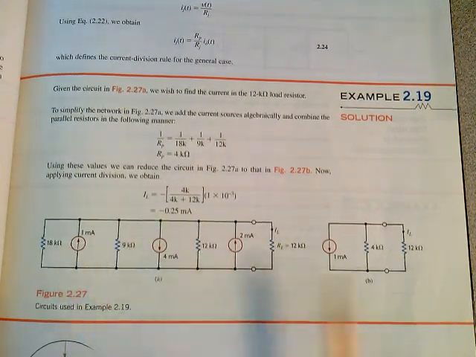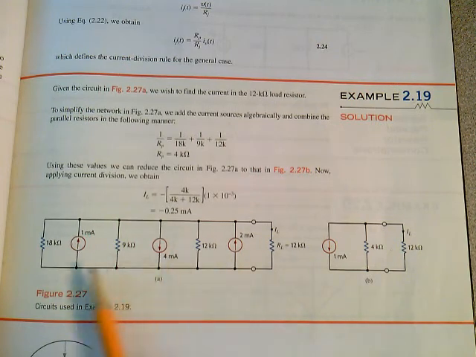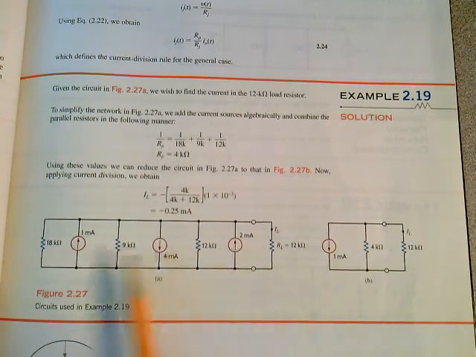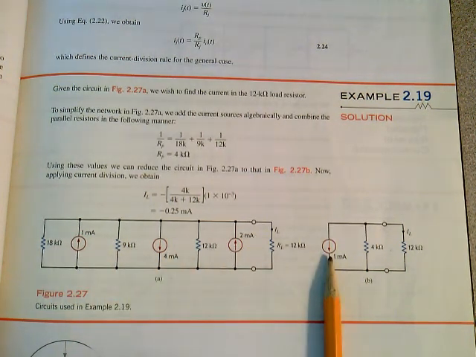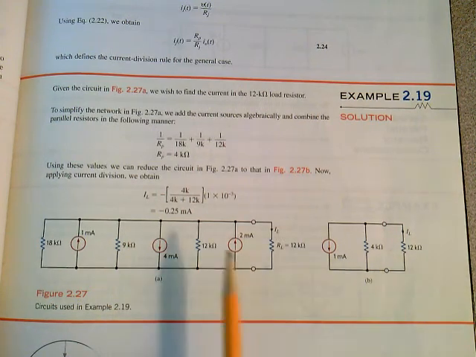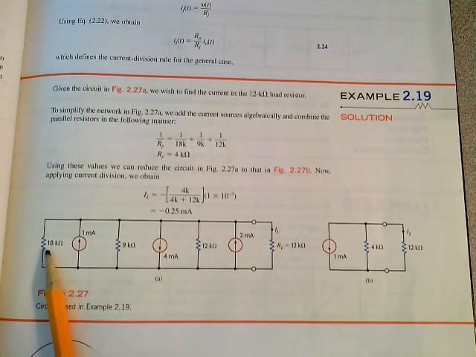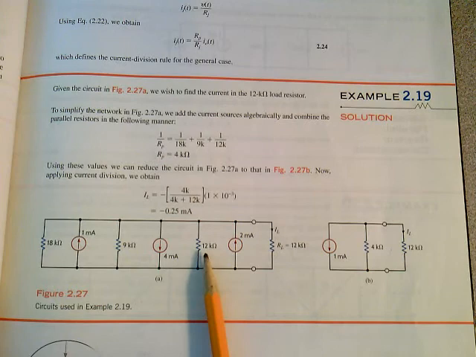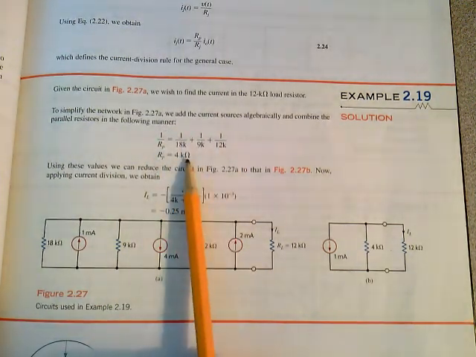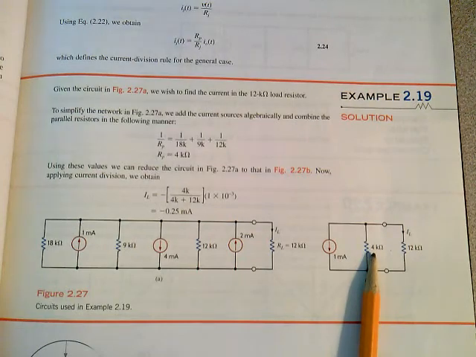What they do is they simplify that circuit, and since these current sources are all in parallel, you can algebraically just add them up and you get 1 milliamp flowing down. That eliminates these three with 1. And then you want to preserve the element that the current flows through that you're trying to find. You put the 12K out there, and then you put the 18K in parallel with the 9K in parallel with the 12K, and there's the equation for that, and it's equivalent to 4K.